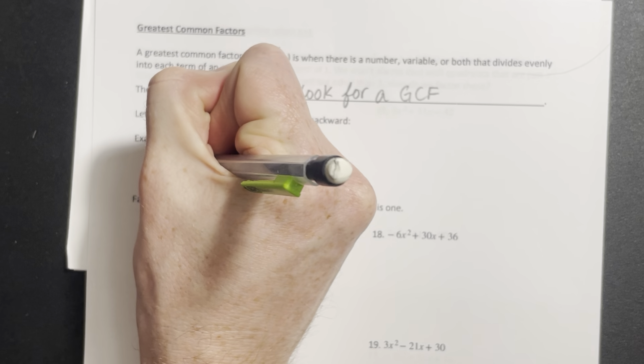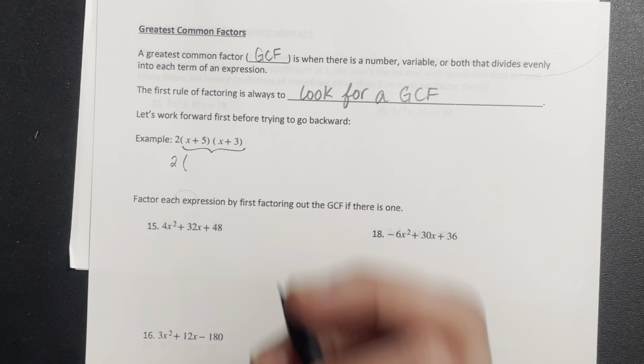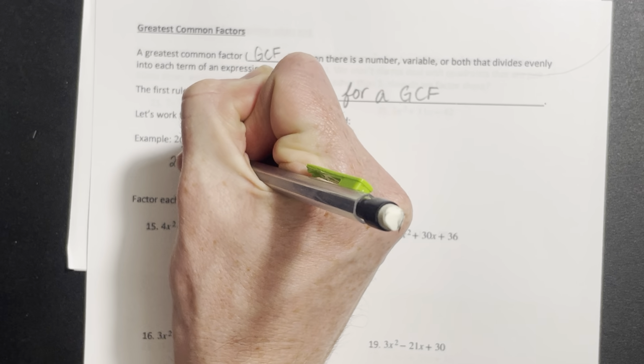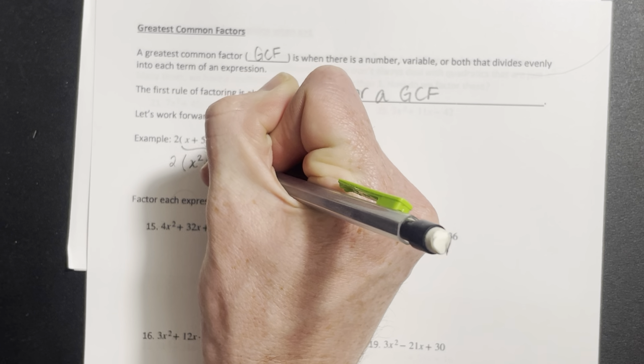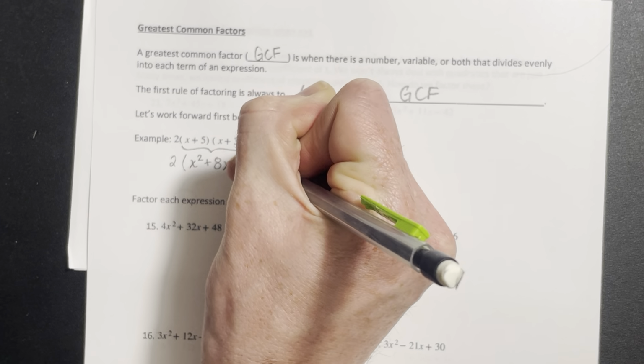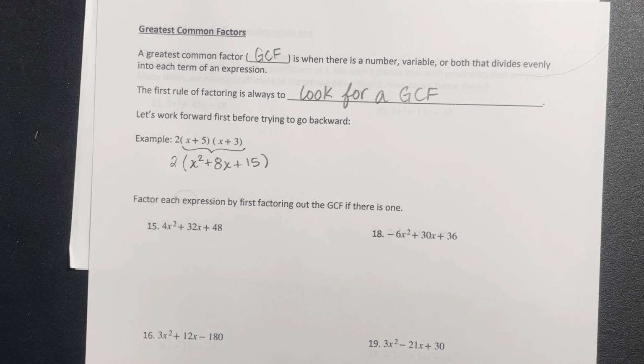And that 2 is just going to say 2 times whatever the product x plus 5 times x plus 3 is. Well, we already know how to multiply those together. So we get x squared plus 8x plus 15. Now I did some of that in my head, and as you get better at multiplying and factoring, you will be able to do some of this in your head as well.